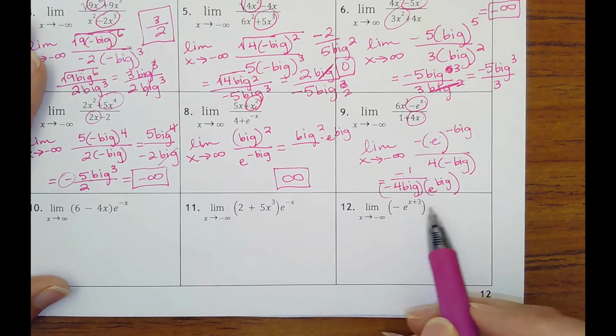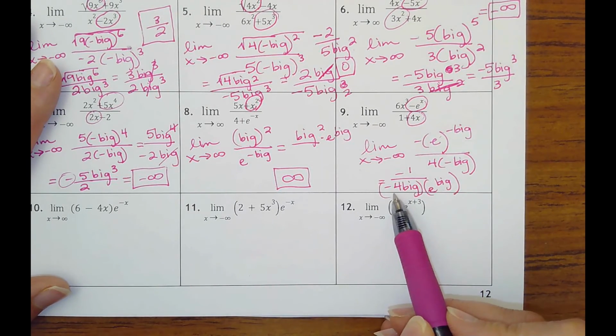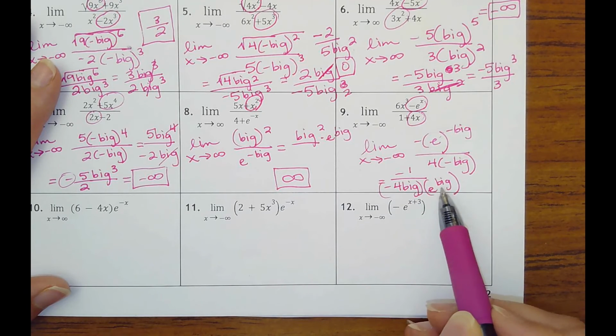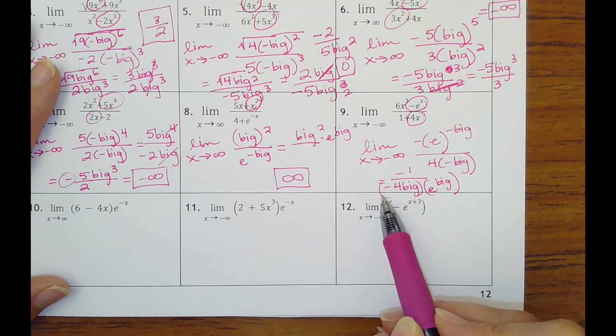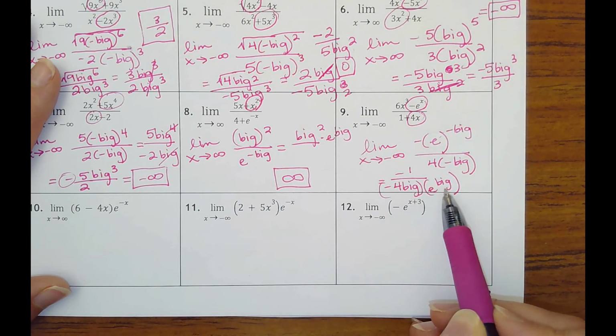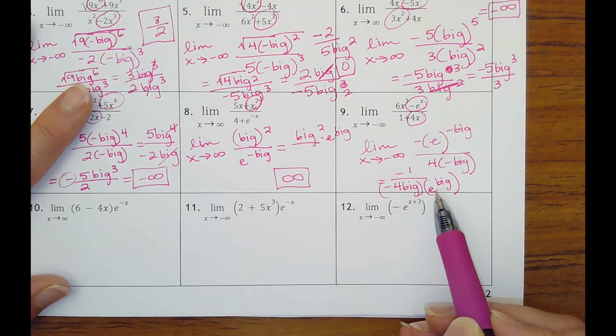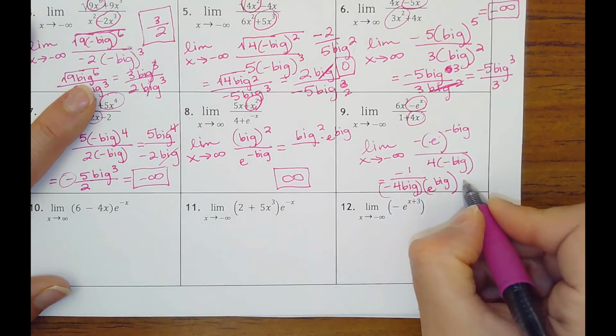Okay, and then we've got that would be a negative times a positive, and so that's really big on the bottom. So 1 divided by a really big number, even though there's negatives there, would come to 0.